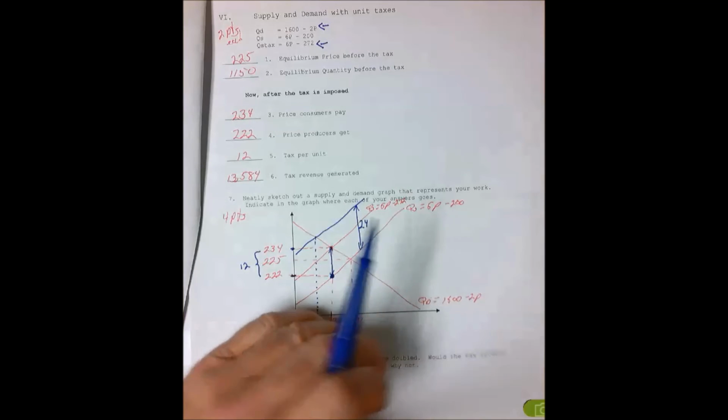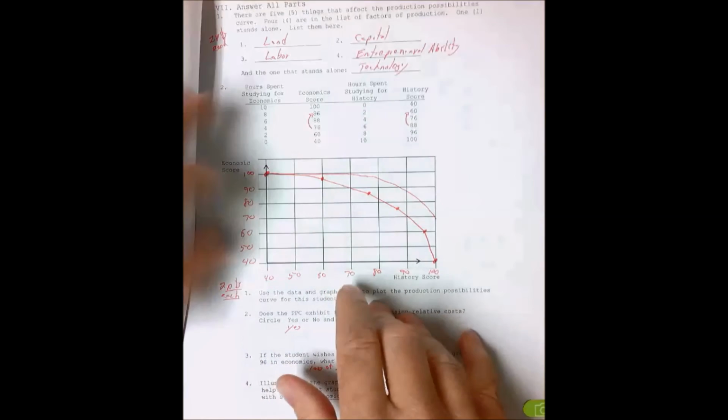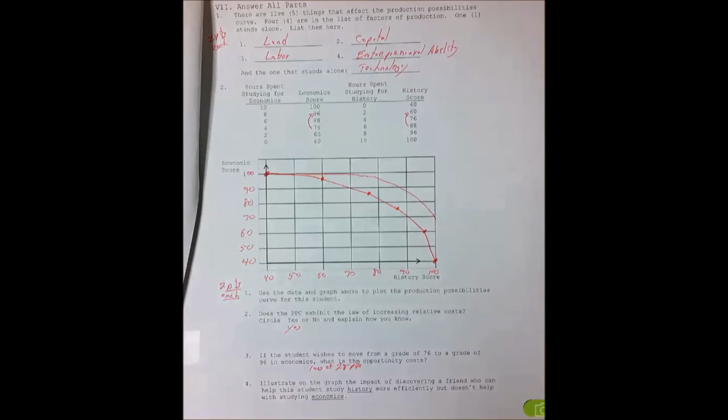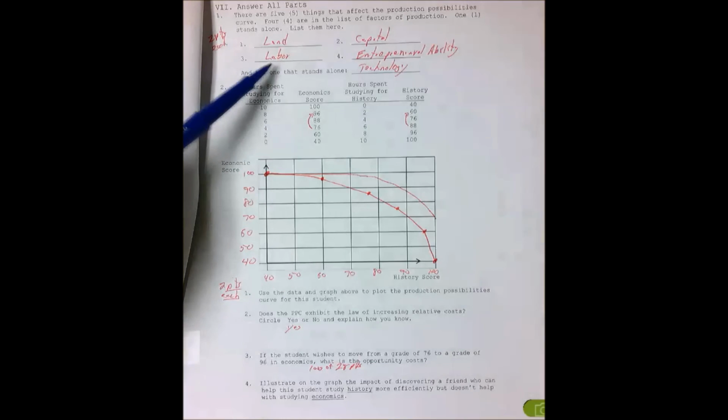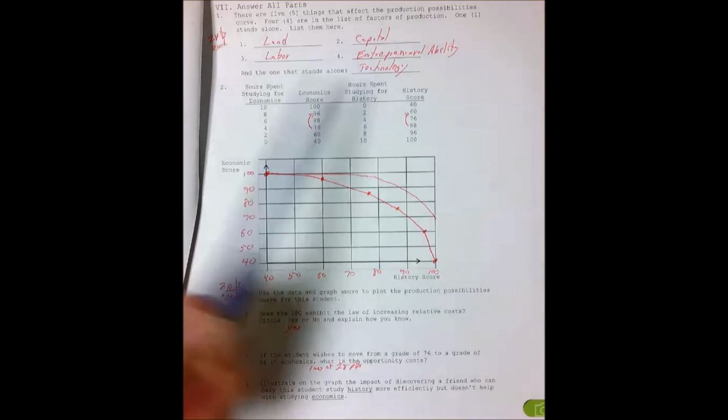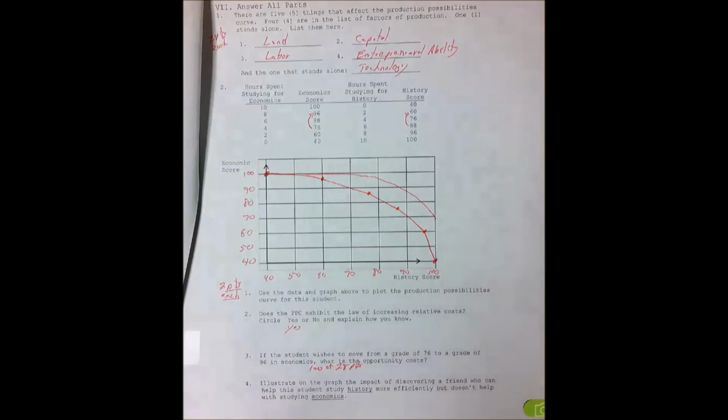Alright, Roman numeral 7. This one was on a lot of old tests. In fact, I think you asked me about this one last class. There are 5 things that affect the production possibilities curve. 4 of them we call the factors of production. They are land, labor, capital, and entrepreneurial ability. And then the other thing that's not called a factor of production but also matters is technology. So you got 2 points for each of those things if you could just list them.